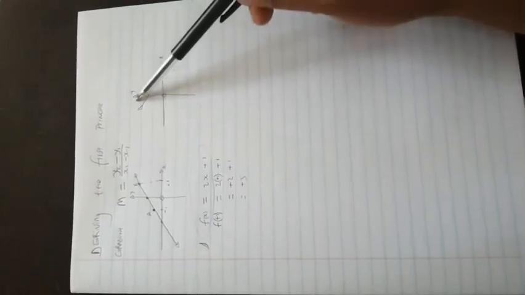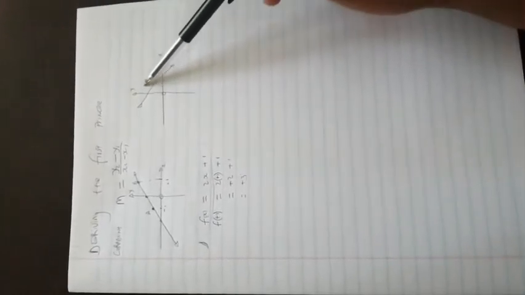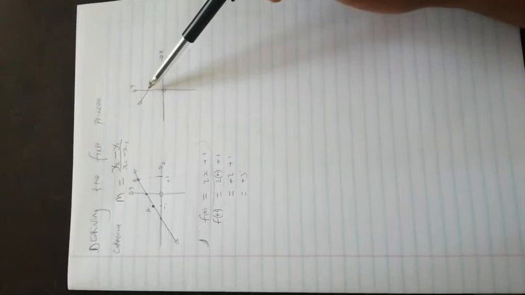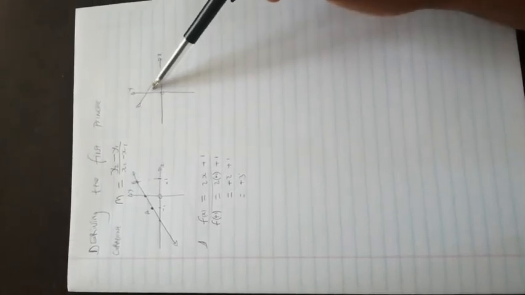The gradient is positive, and this one is a decreasing function. It is also a straight line, so the gradient is constant also. But since this one is decreasing, the gradient is negative.